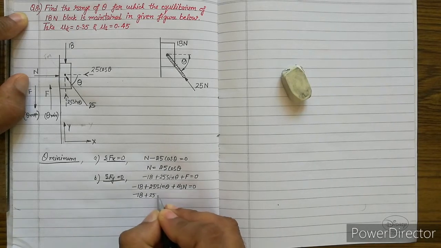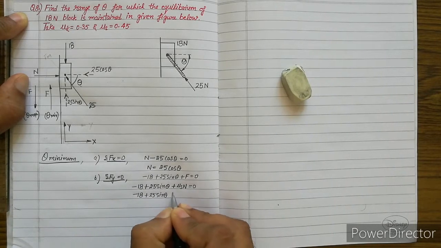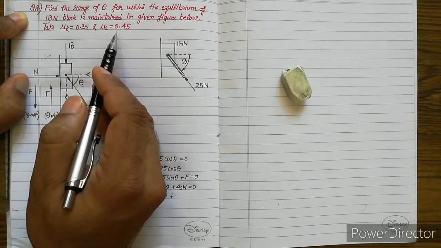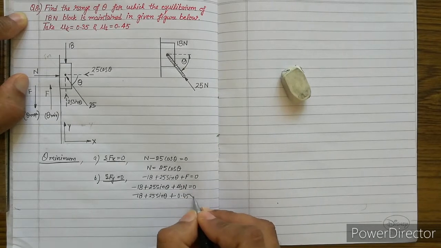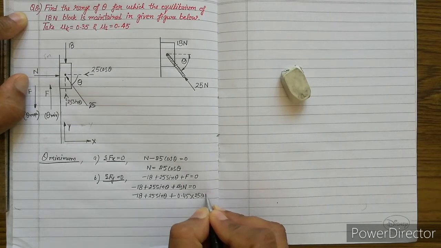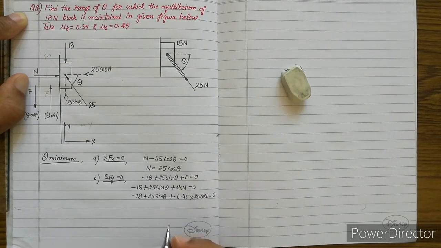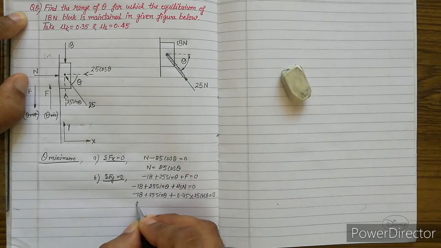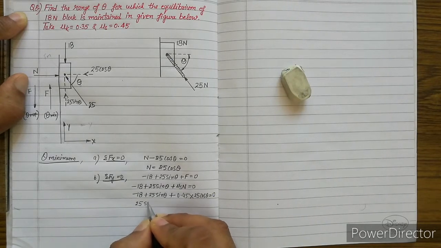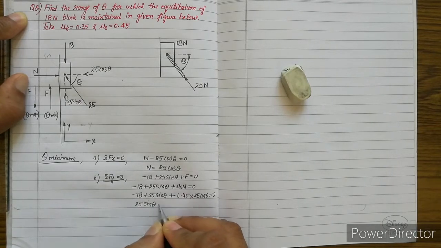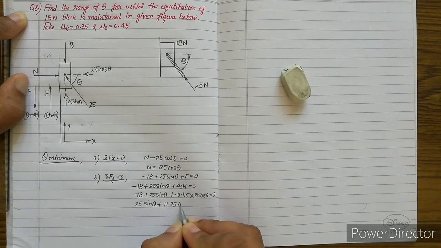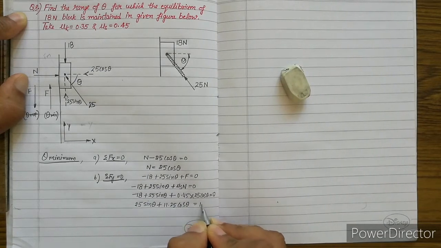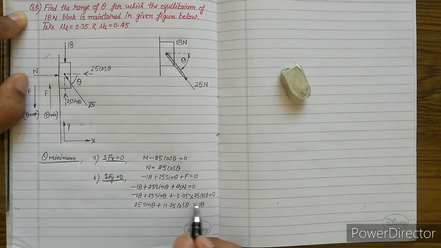So how much is mu s given to us? Static friction is given as 0.45, and the normal reaction we have just calculated, it is 25 cos theta. So from here we will get one equation that will be written as 25 sin theta plus 11.25 cos theta equal to 18. Fine, we have multiplied these two terms, and we have taken 18 on the other side.